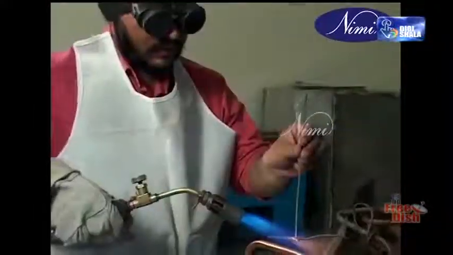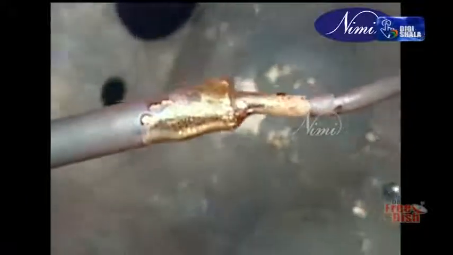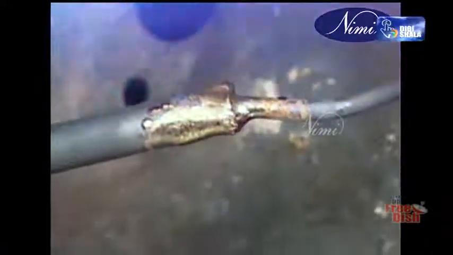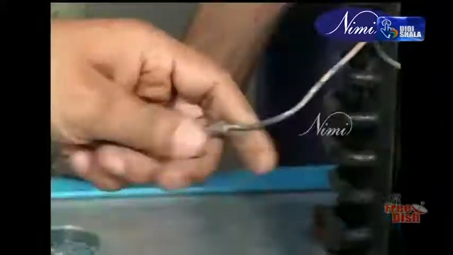Now touch the brazing rod and let it melt. Then the melted rod goes full round. Stop the brazing torch. Let the joint cool.